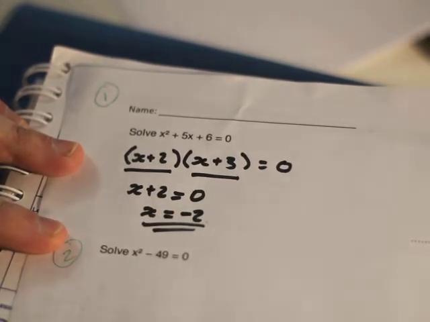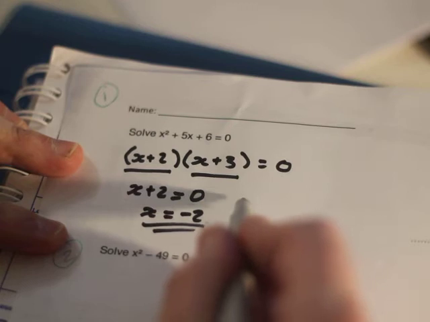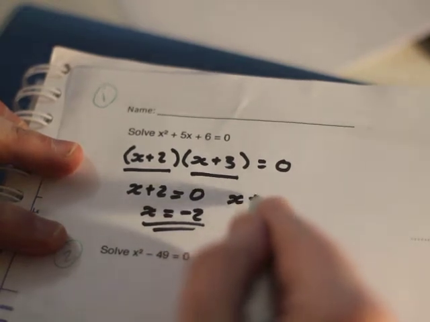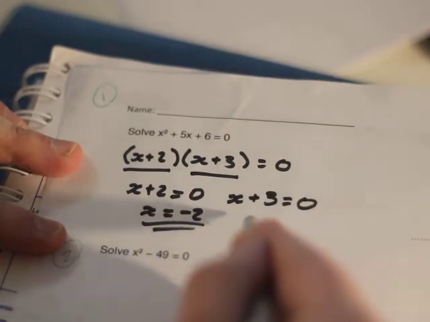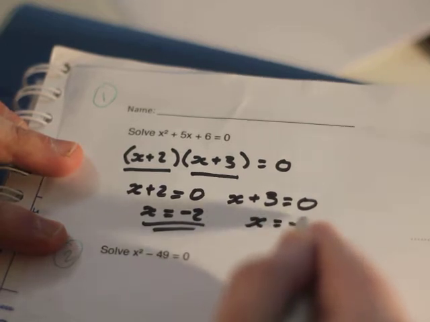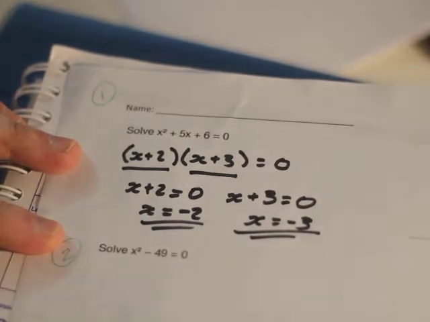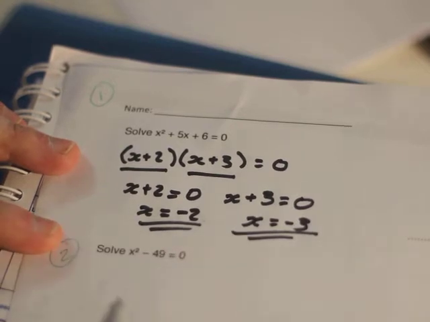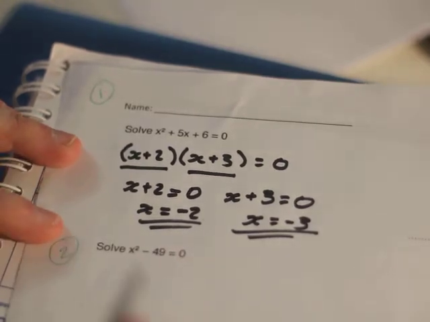There's one of our solutions. Alternatively, x plus 3 equals 0. That means that x equals negative 3. So our two solutions are negative 2 and negative 3. You can see that that's quite fast.